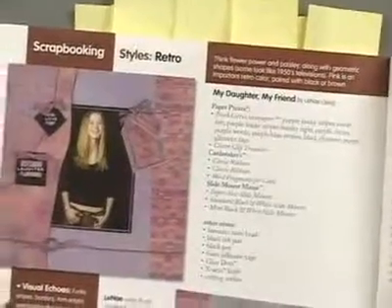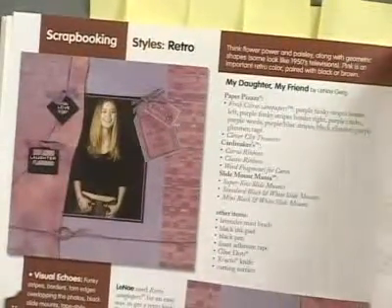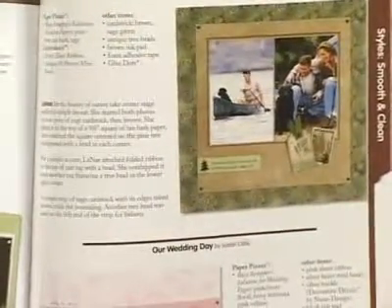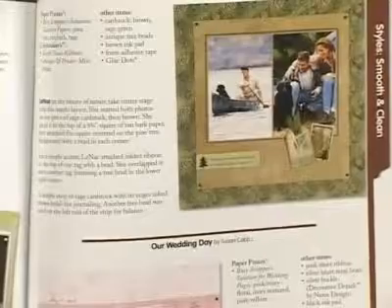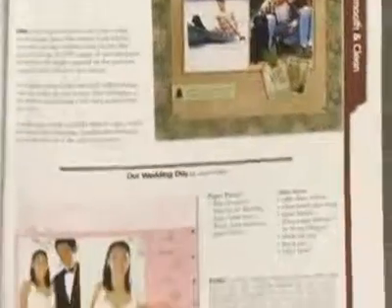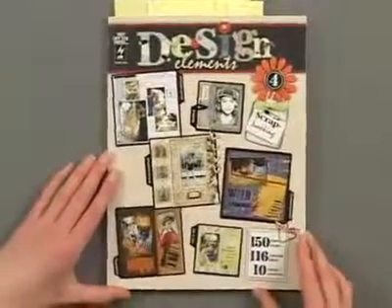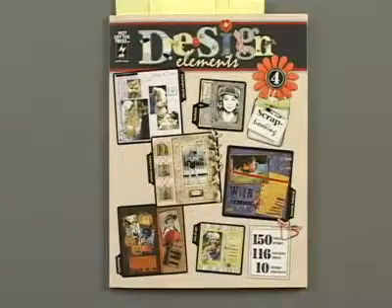So each of the designers is offering a different style, and then we've also got these sort of classic styles that are being covered in the back. So really lots of different ideas in this book. You've got those, again, 150 page ideas, 116 sampler ideas, and those 10 design elements guiding you throughout the book and guiding you through making your own projects.